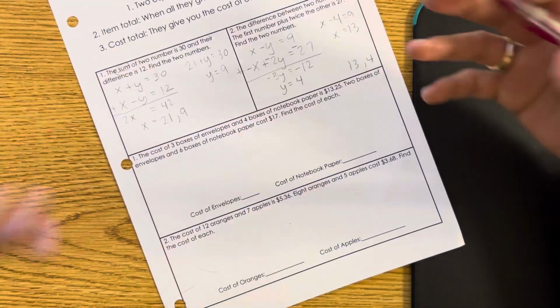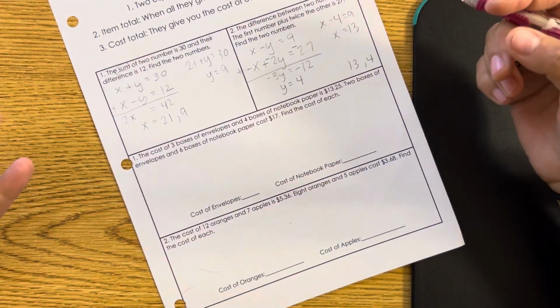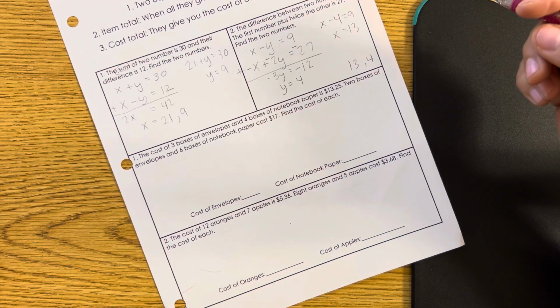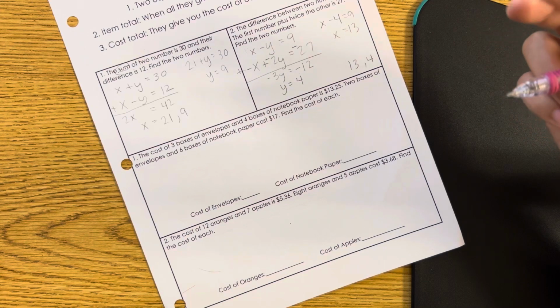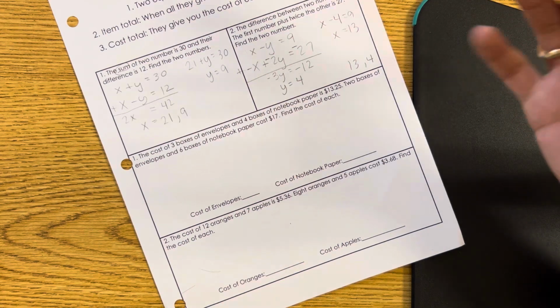The ones that we normally see are what we're about to practice. So if we look at number 1, it says the cost of 3 boxes of envelopes and 4 boxes of notebook paper is $13.25. 2 boxes of envelopes and 6 boxes of notebook paper cost $17. Find the cost of each.